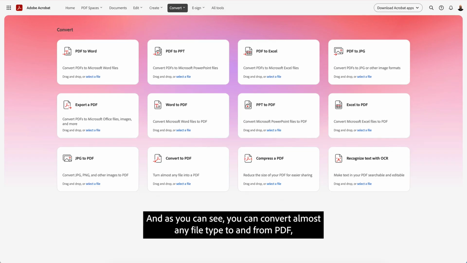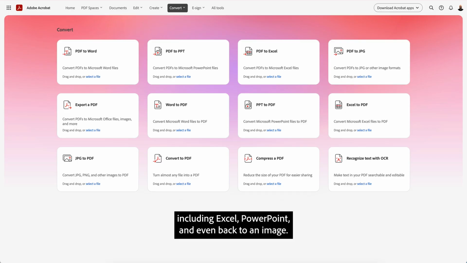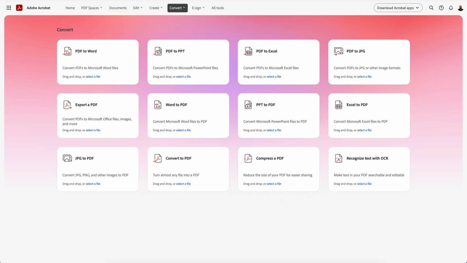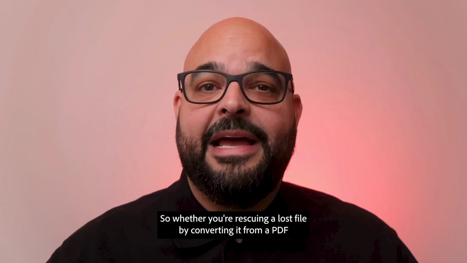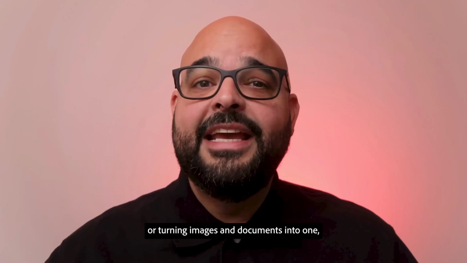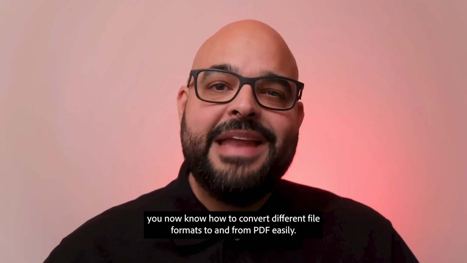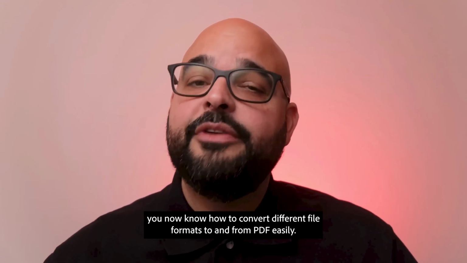And as you can see, you can convert almost any file type to and from PDF, including Excel, PowerPoint, and even back to an image. So whether you're rescuing a lost file by converting it from a PDF or turning images and documents into one, you now know how to convert different file formats to and from PDF easily.